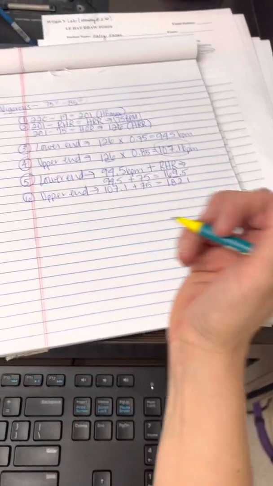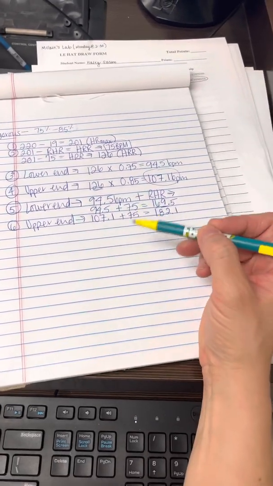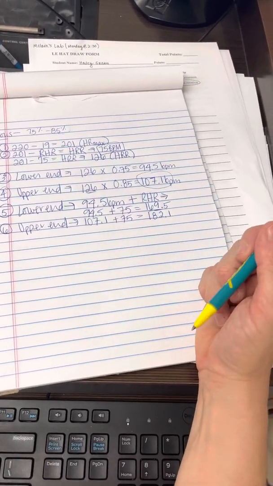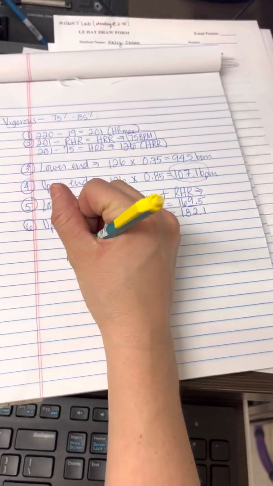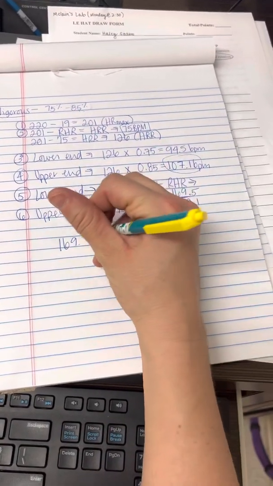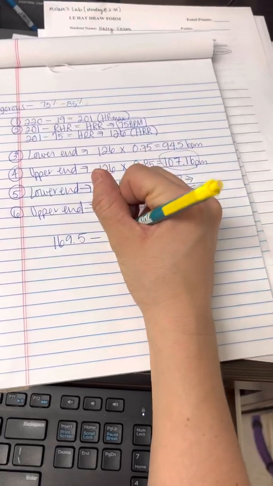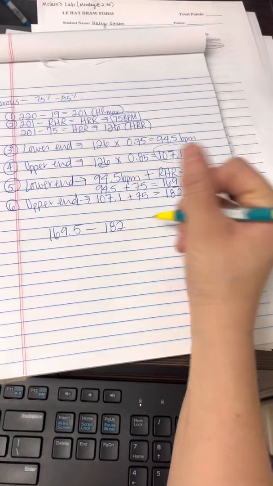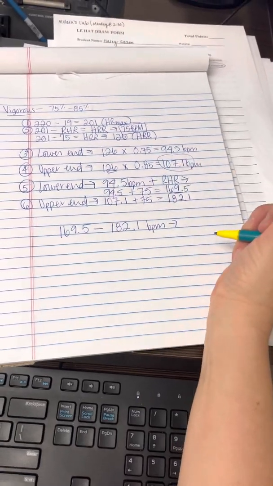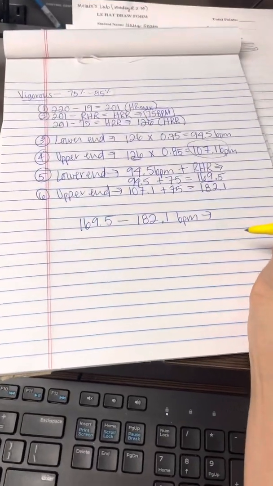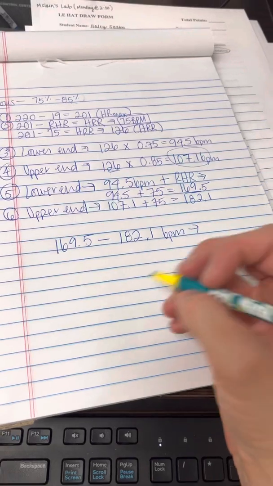So his heart rate range that we want him to stay in for his training zone to have a very vigorous bout of exercise is going to be 169.5 to 182.1 beats per minute.